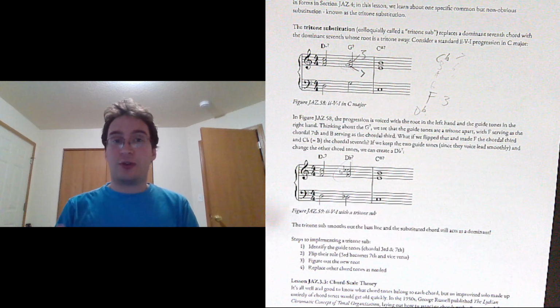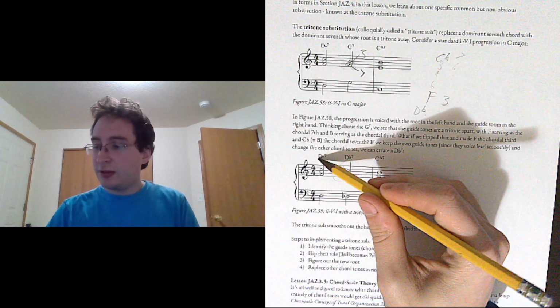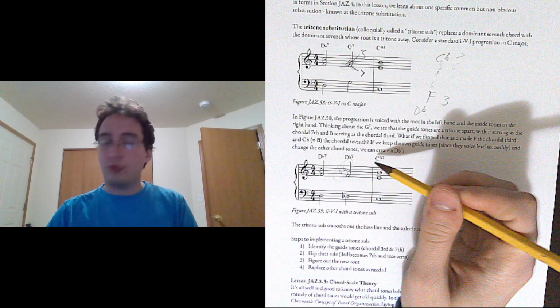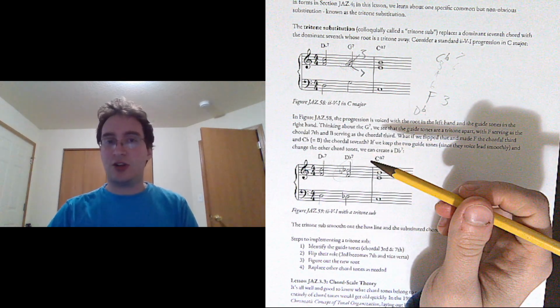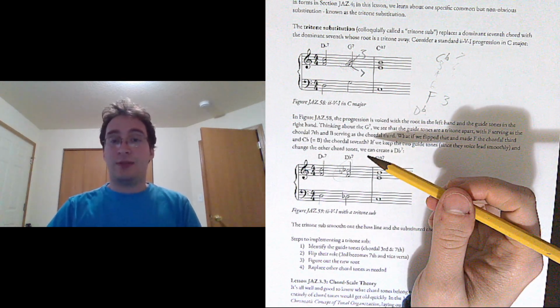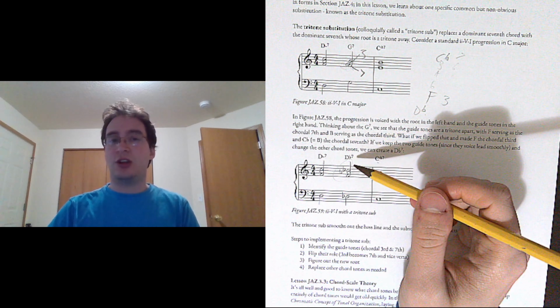And if you're looking for a tritone sub in a piece of music, looking for this descending chromatic root motion is definitely something to check for. And that would be a big clue that maybe there's a substitution going on here.